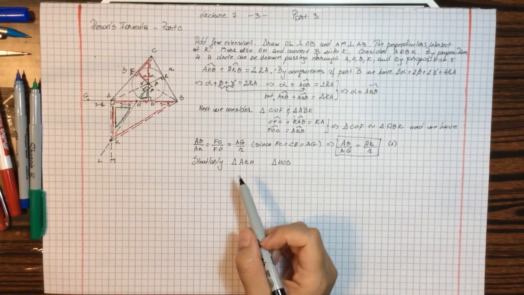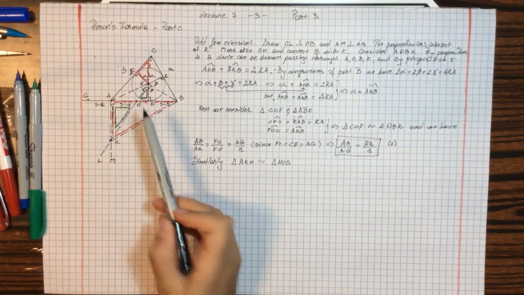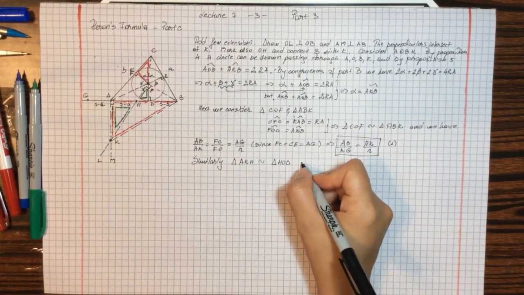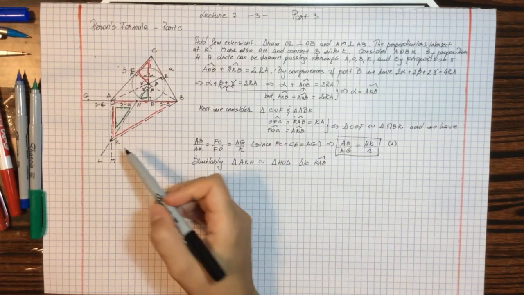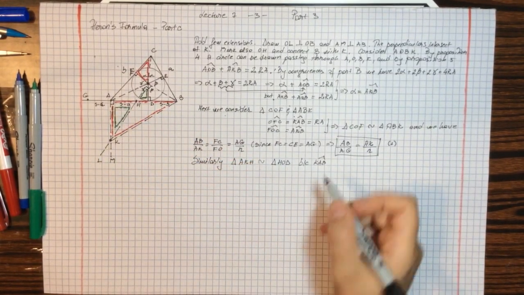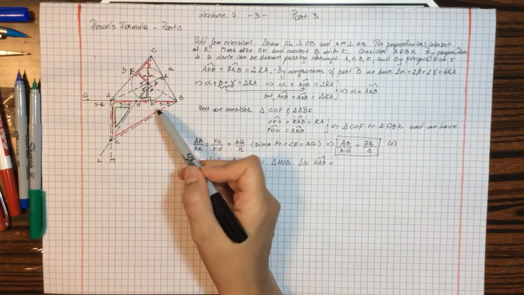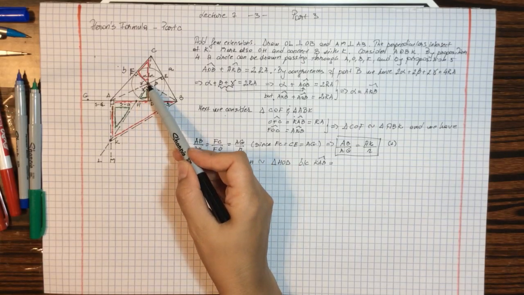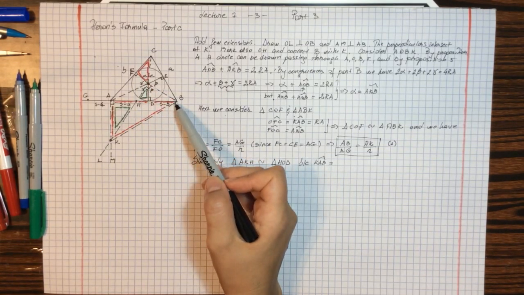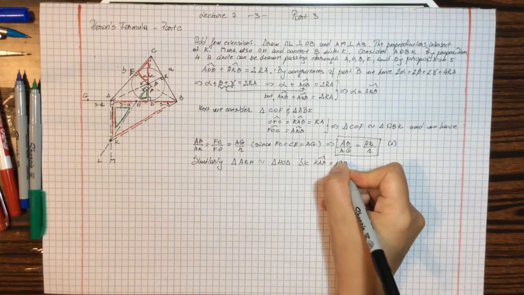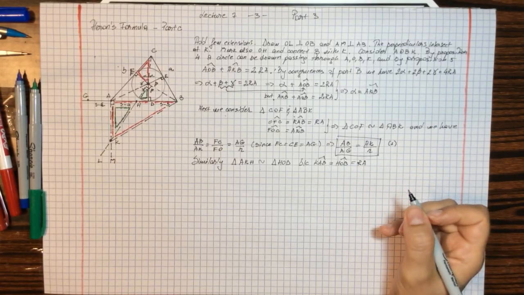Similarly, AKH, the green one, is similar to triangle HOD, and that is because angle KAB is a right angle, and also HOB, not D, is equal to a right angle by construction.